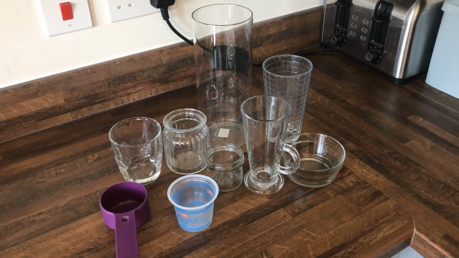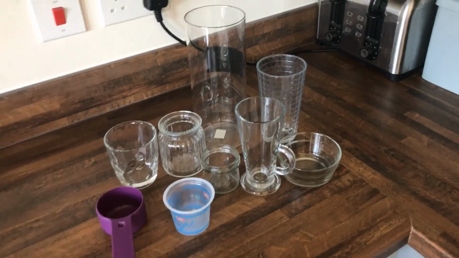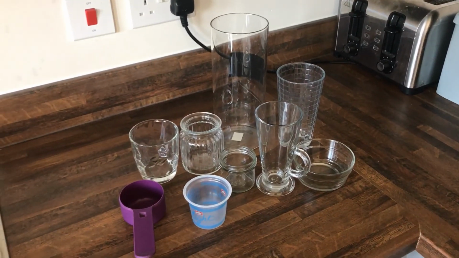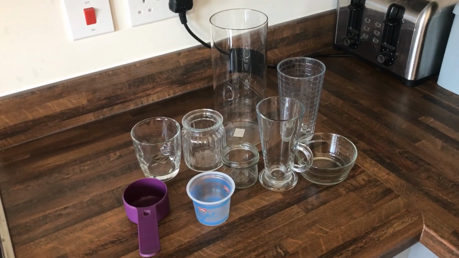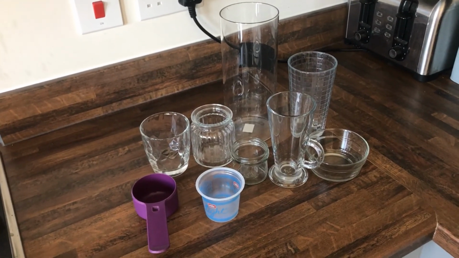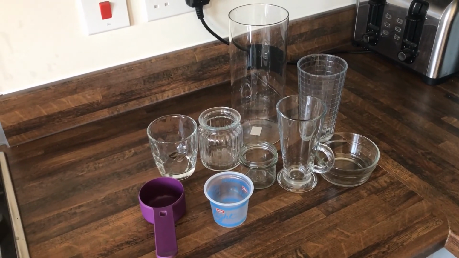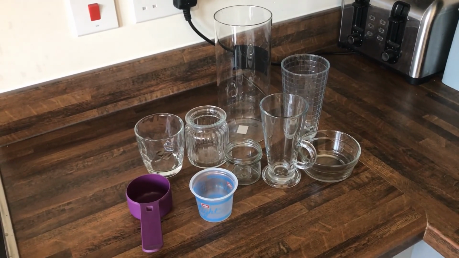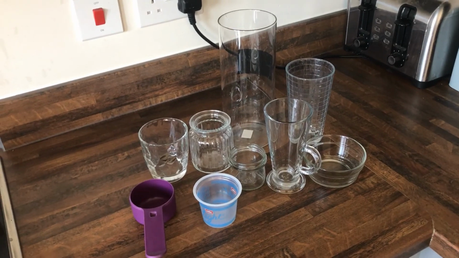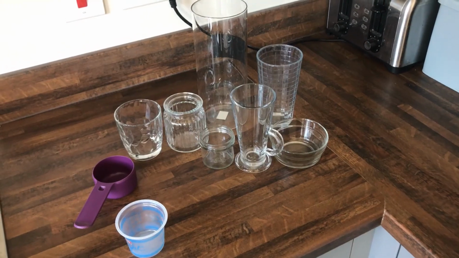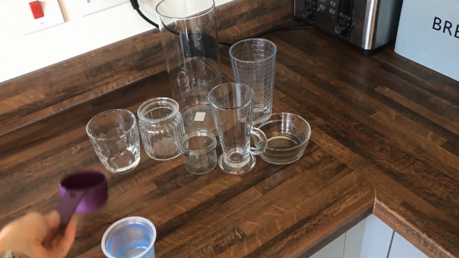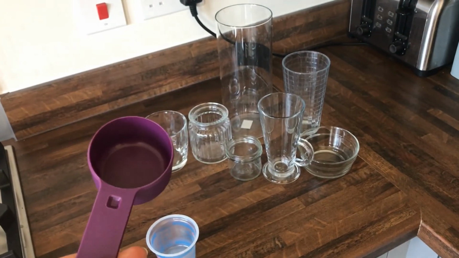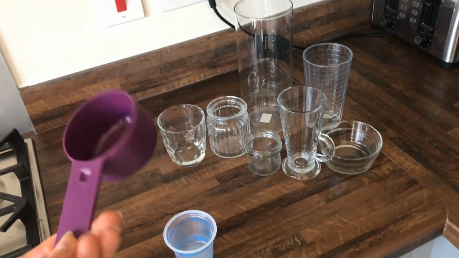They could be glasses, they could be cups, they could be old pots, yogurt pots and things, anything at all that your parents will let you use. It does need to be clear, or at least for you to be able to see the liquid through it. Okay, so make sure you can see the liquid through the side of the container. You also need something to measure out some water. Now it doesn't have to be a measuring cup like I've got here.